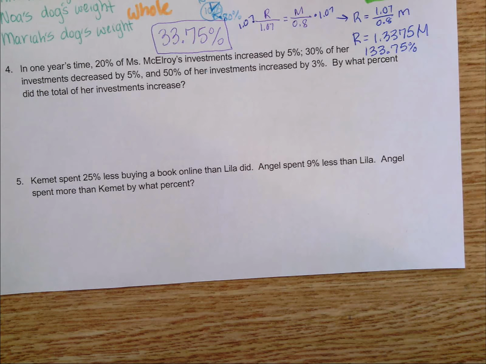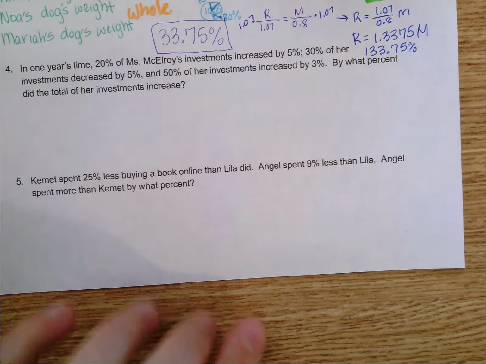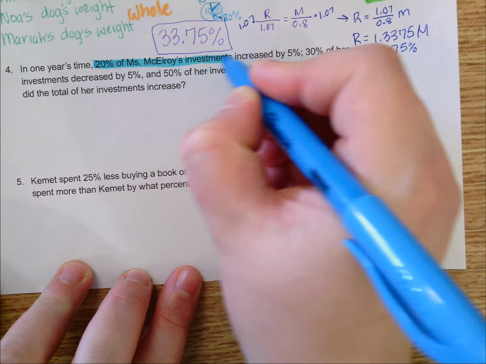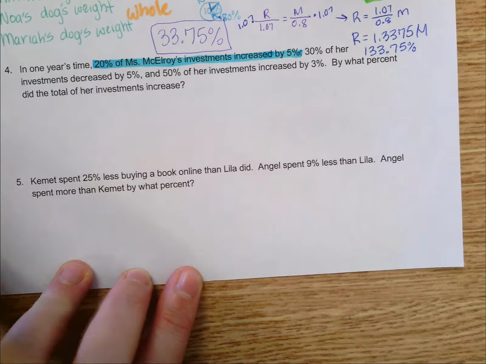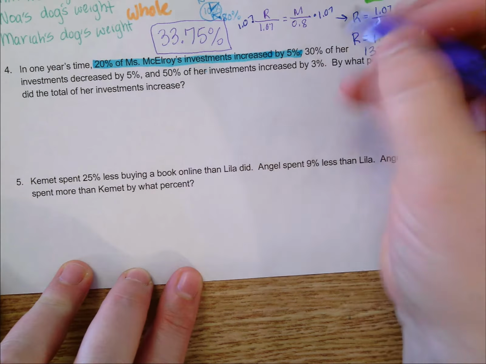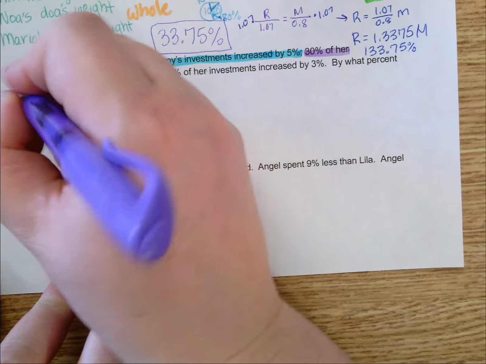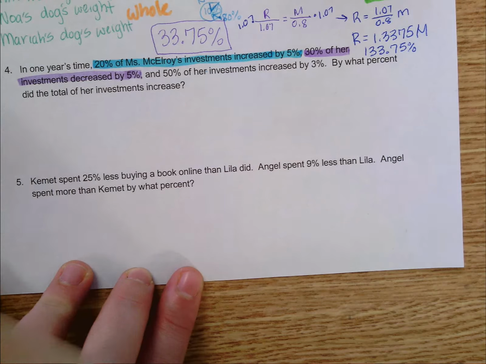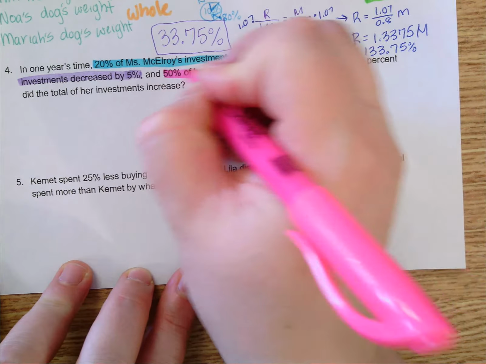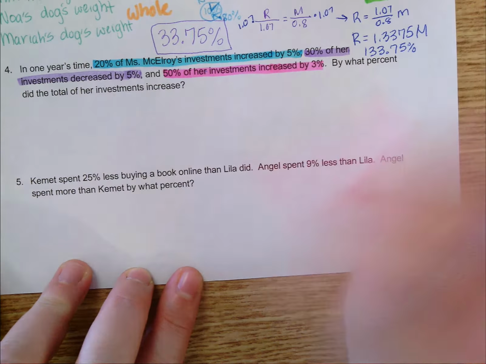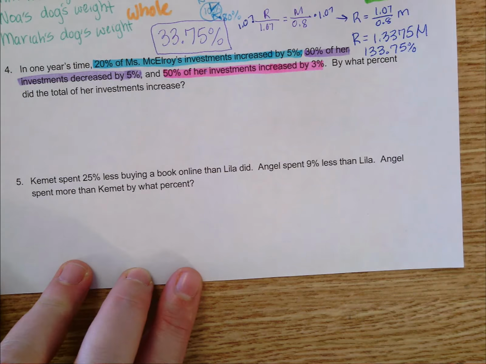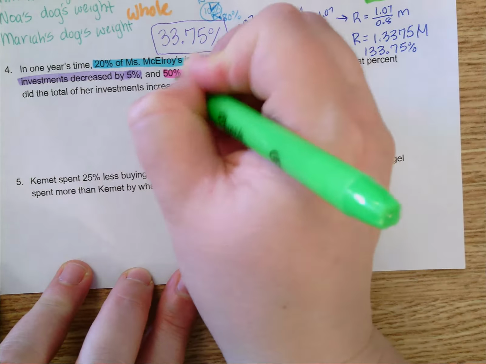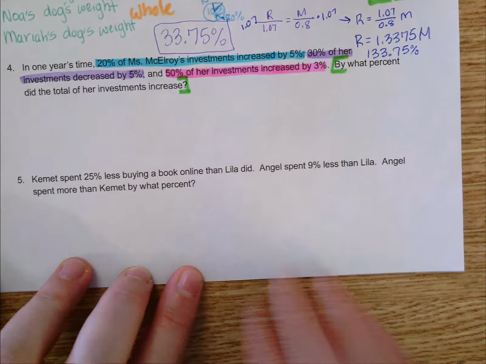So we need to look at this in chunks. Here's what I know. 20% of Miss McElroy's investments increased by 5%. I also know that 30% of her investments decreased by 5%. And 50% of them increased by 3%. So we're breaking her investments up into 3 parts. The question we're answering is, by what percent did the total of her investments increase? So all of them put together.